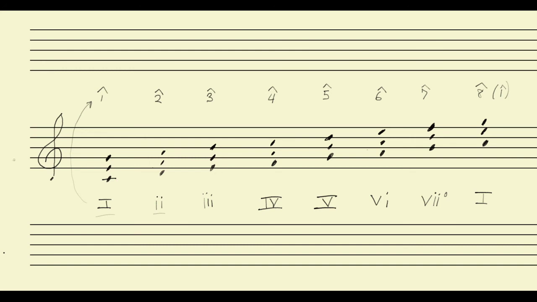So, when we use the Roman numeral, we are talking about the triad. So every Roman numeral is going to have 3 notes in it. When we talk about the scale degree, it only refers to one note, just one note right here.